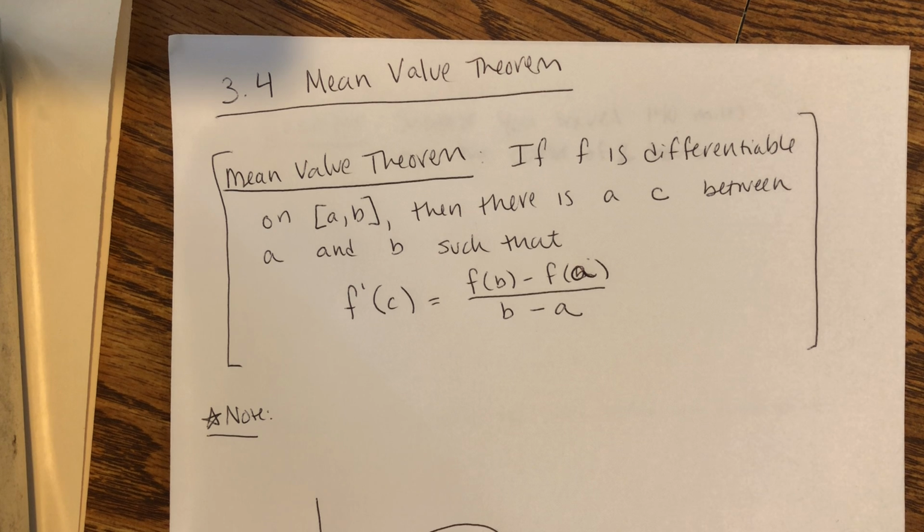And it says that if f is a differentiable function on the interval from a to b, then there is some c in that interval such that f prime of c is equal to f of b minus f of a over b minus a. So let's talk about what this means.